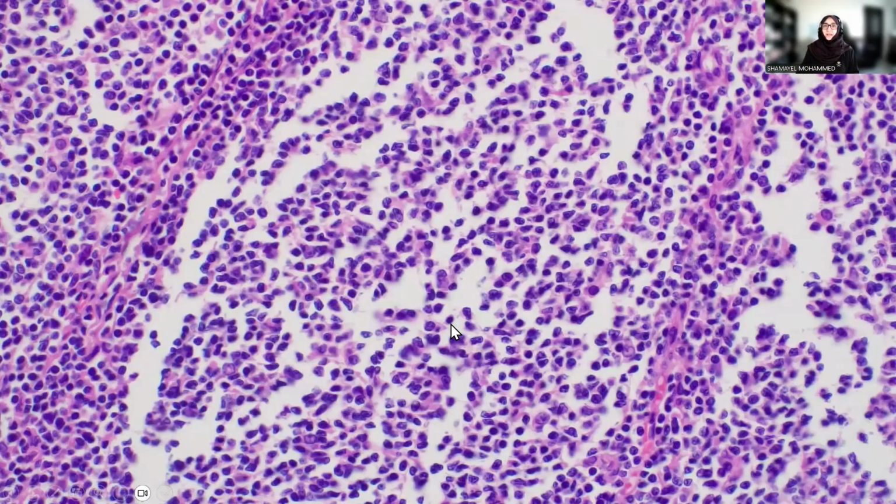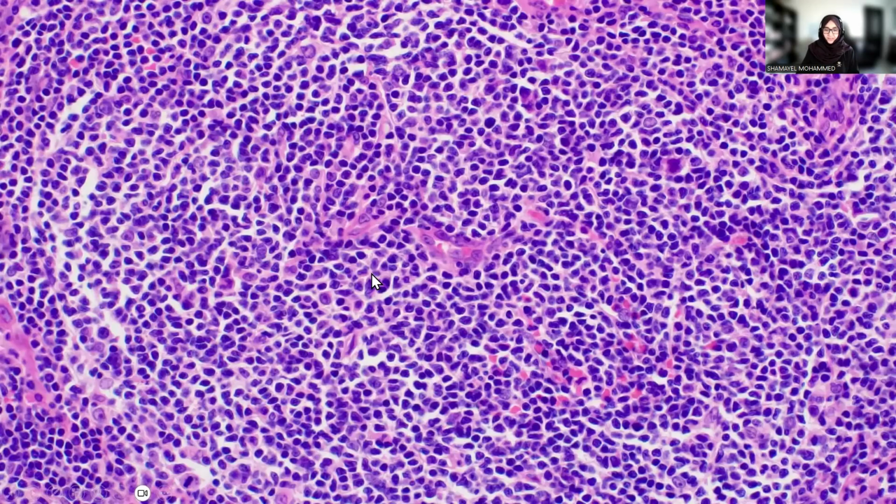Closer view, and again, this is due to the suboptimal fixation where you see this cohesiveness and breaking down of the lymph node architecture. However, you see that those follicular areas are effaced by a monotonous proliferation of small to medium-sized lymphoid cells.